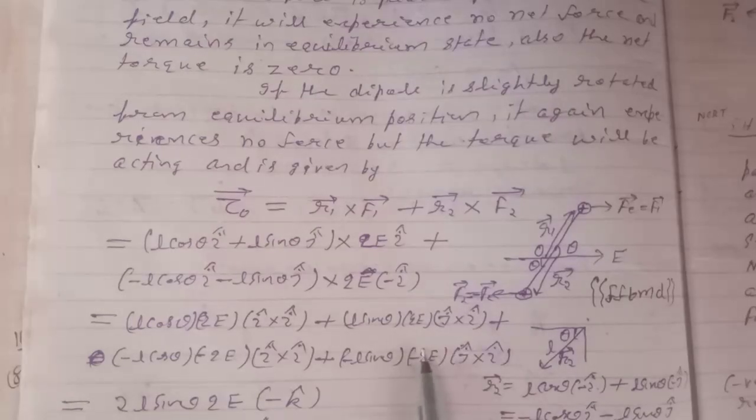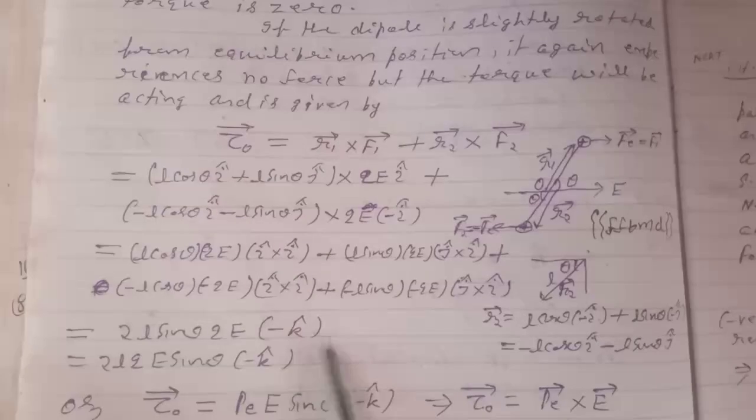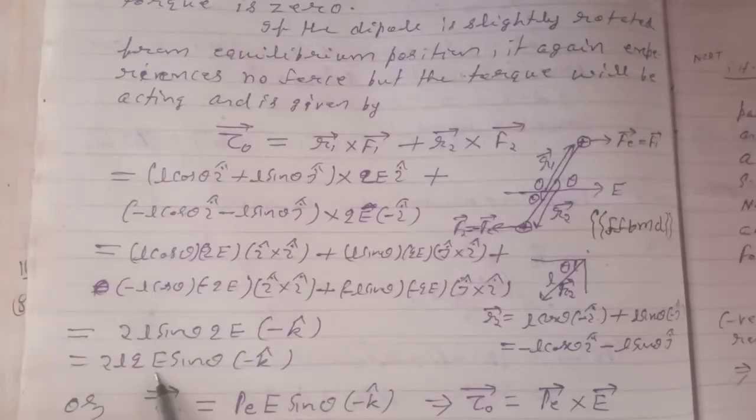So L sin theta QE, j cross i equals minus k cap, and the other one will also be minus k cap, and the two negatives multiply to give positive, so both terms are the same and will be added, giving 2L sin theta QE minus k cap.